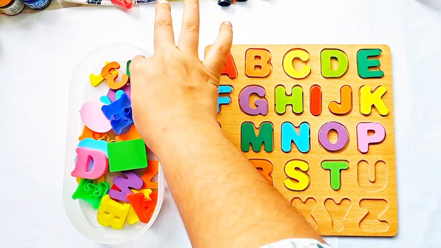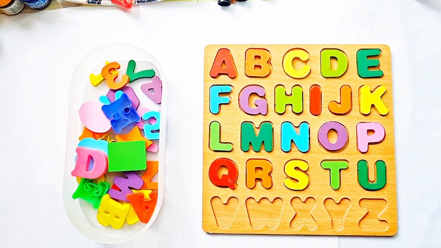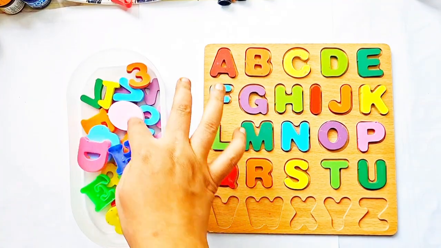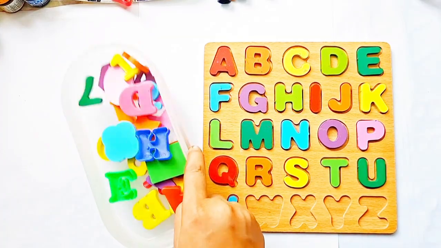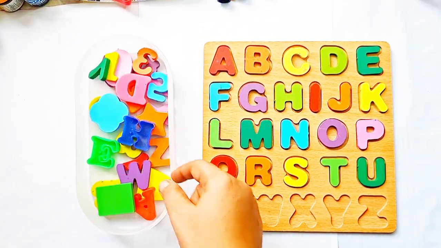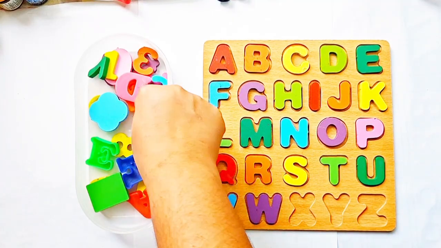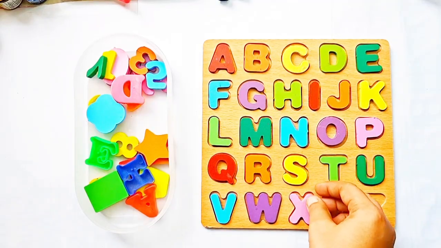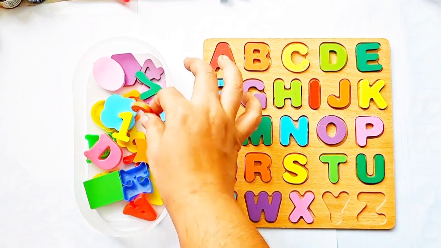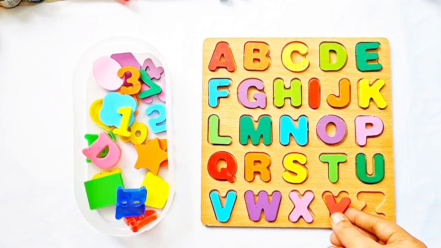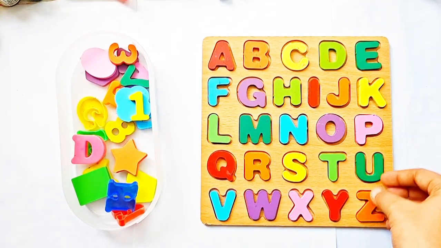Next letter is U. U. U for umbrella. Next letter V. Let's find V. V for van. Next letter W. W for watch. X. X for xylophone. Let's find Y. Y for yak. Z. Z for zoo.